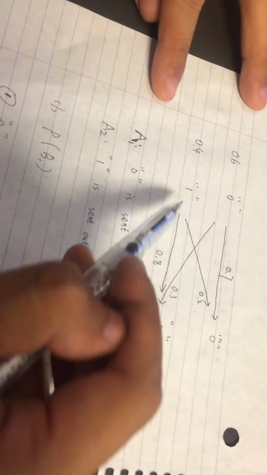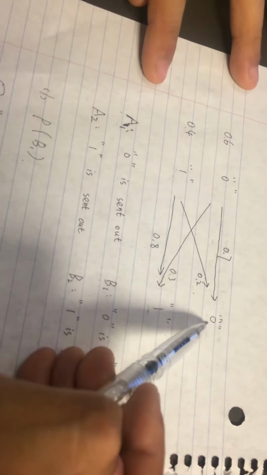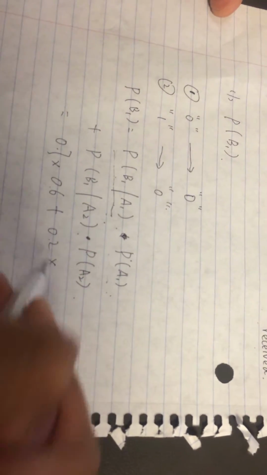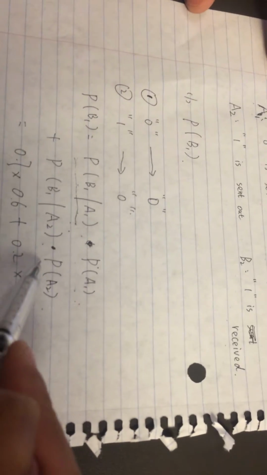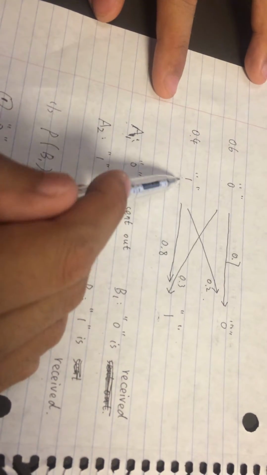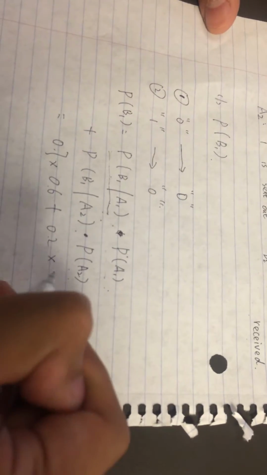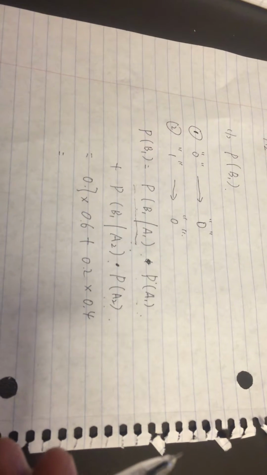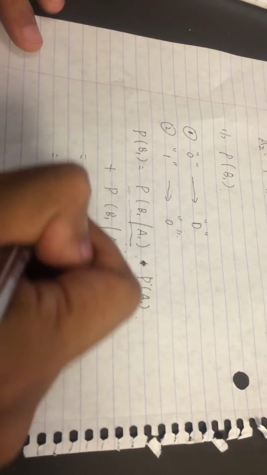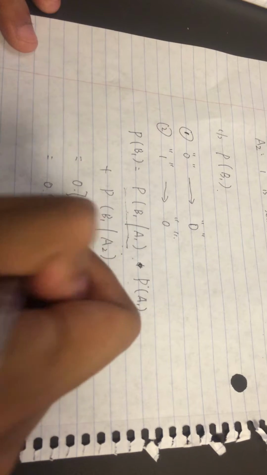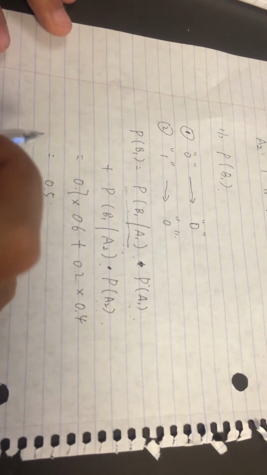The second one is similar: 1 is sent out and 0 is received, so the probability is 0.2, and the probability of A2, that 1 is sent out, is 0.4. So the result is very obvious: it's 0.5. And this is question 1.